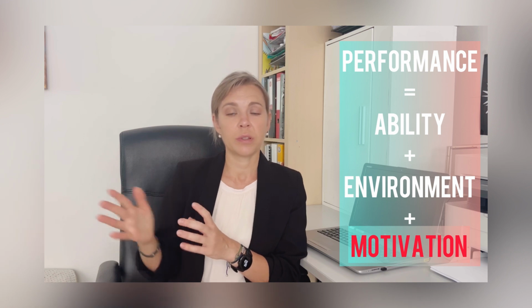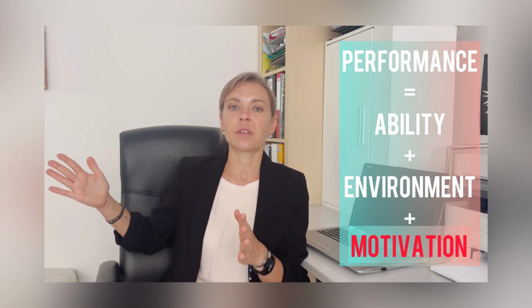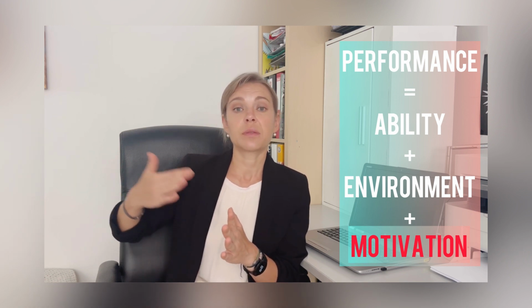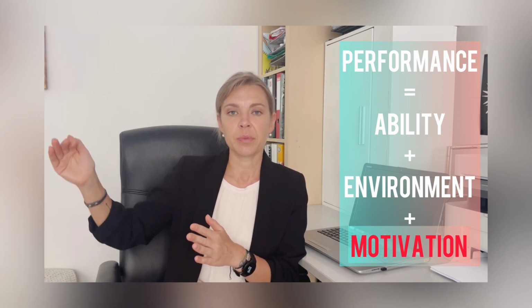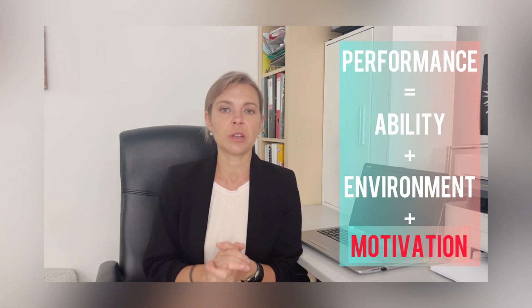Not only money, but also maybe other things, like a corporate car, or health insurance, or a subscription to the gym, or whatever. It's also the position the person has. It's also an external factor that motivates, because some people are motivated by having high positions, and this is extrinsic motivation for them.